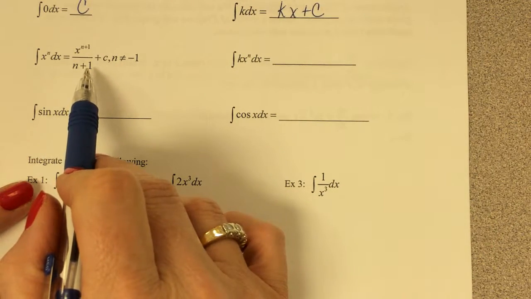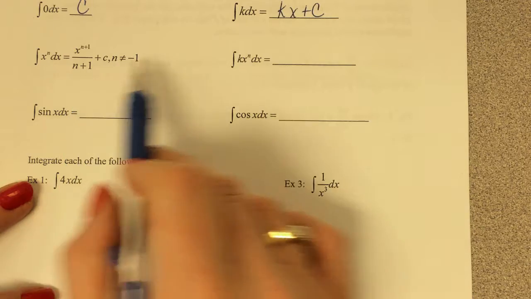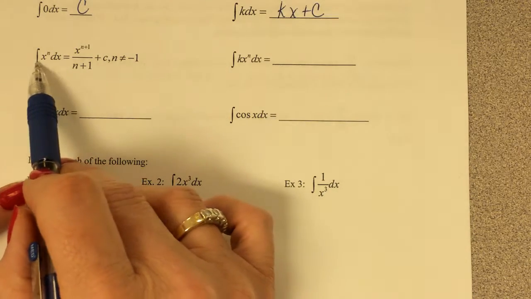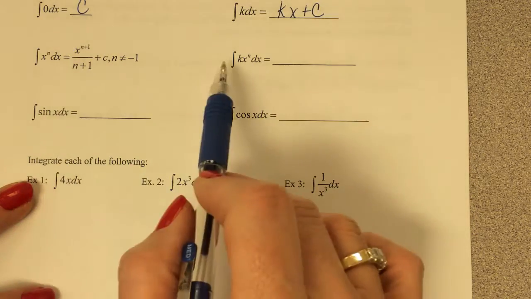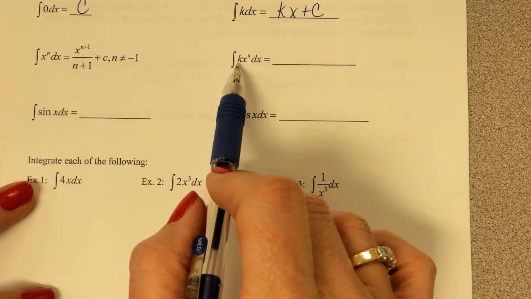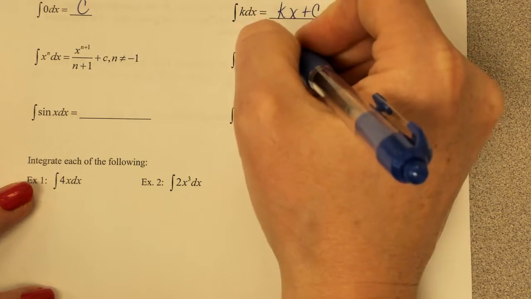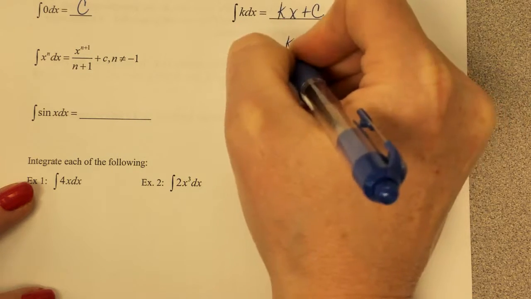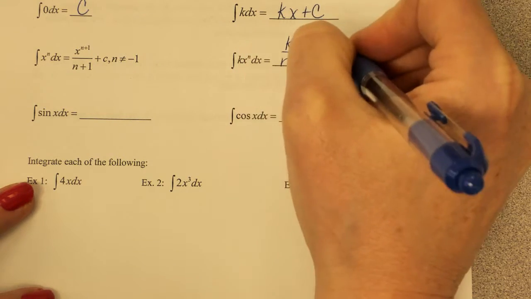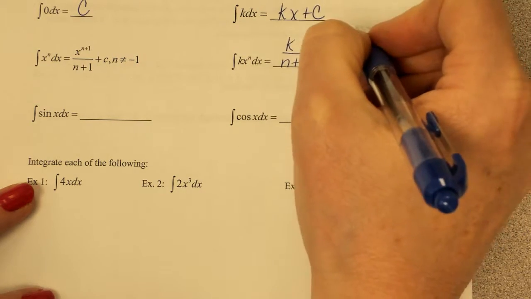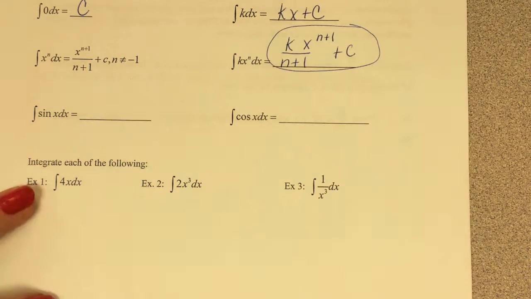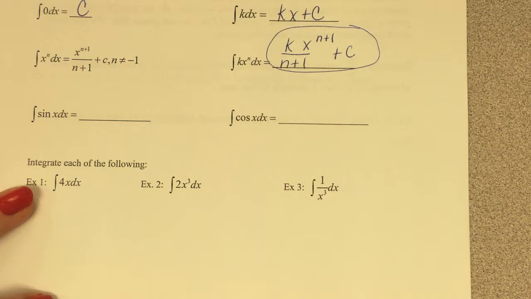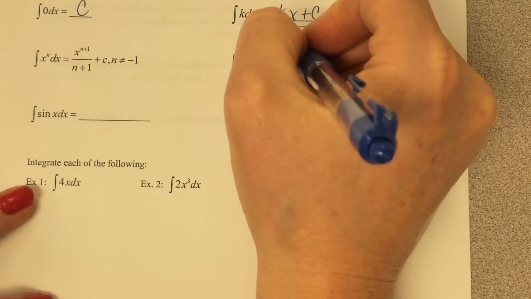This one we already talked about. The only difference here is this one has a coefficient of 1. This one has a coefficient of any other number. So this would be kx to the n plus 1 divided by n plus 1 plus c. And this is the one we're going to be using over and over again. So the faster you can get the hang of that, the better.